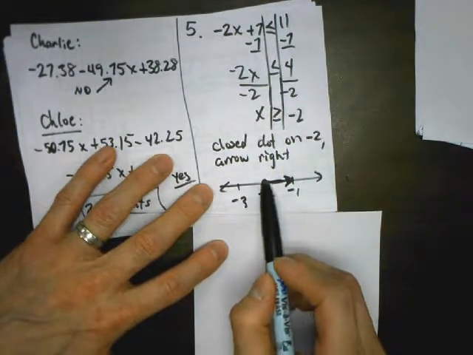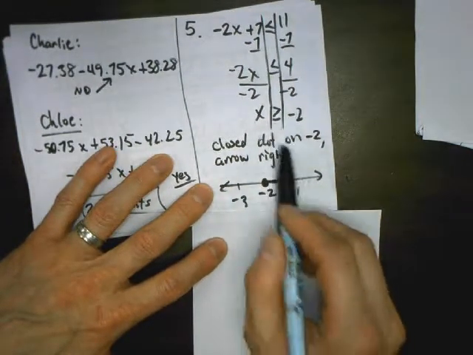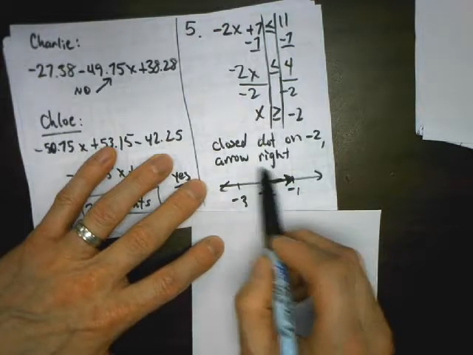Now on a number line, that means closed dot because of the line underneath. Greater than means everything to the right. So it's a closed dot on negative 2, arrow to the right.